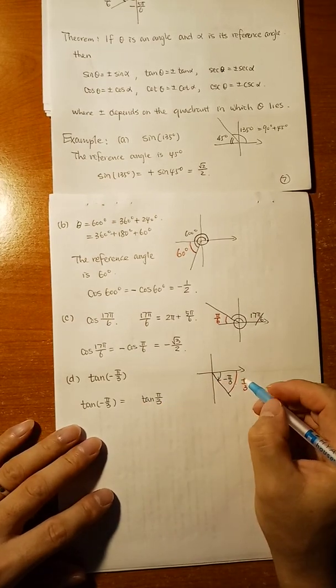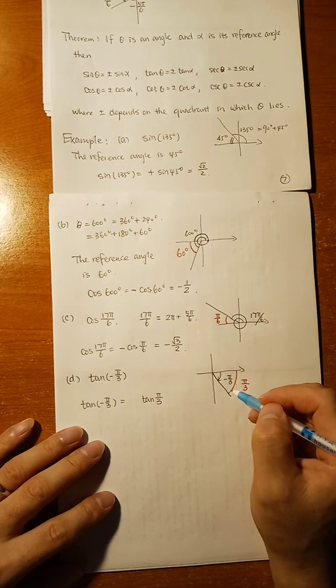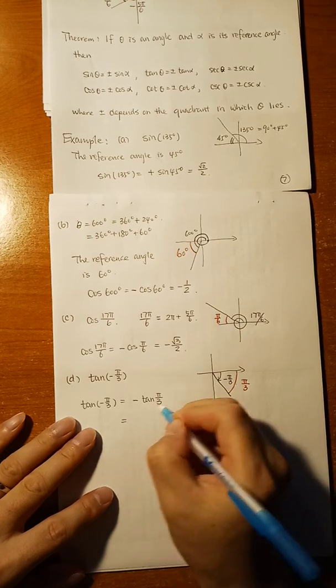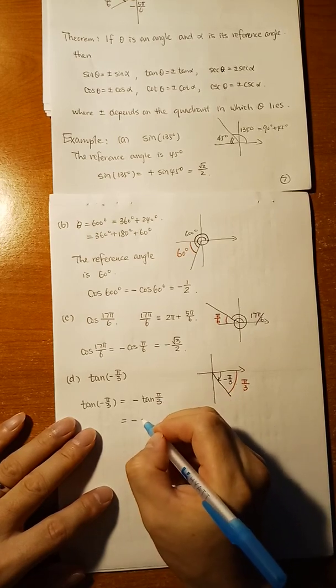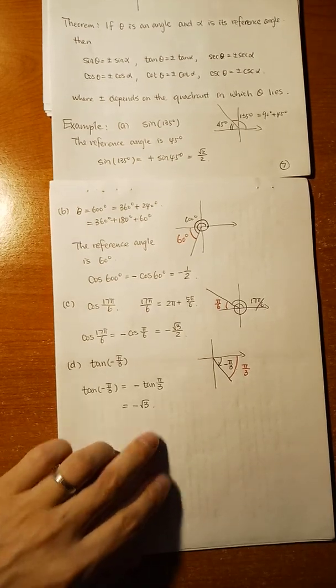So this is a reference angle. And secondly, you have to determine the sign. It's quadrant 4. In quadrant 4, tangent is negative, so it's negative tangent pi over 3. Tangent pi over 3 is square root of 3. So it's negative square root of 3.